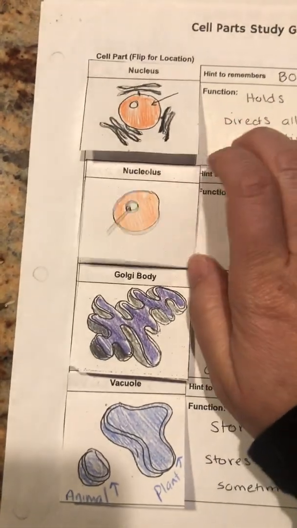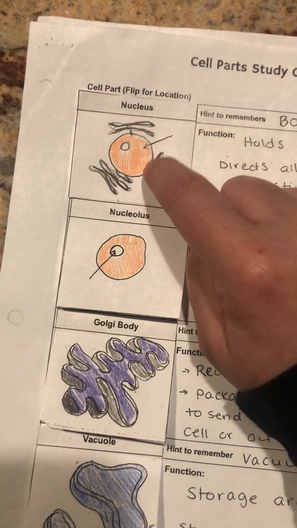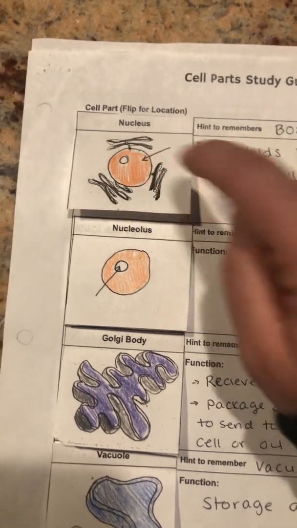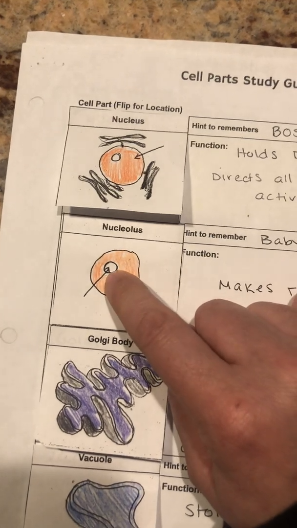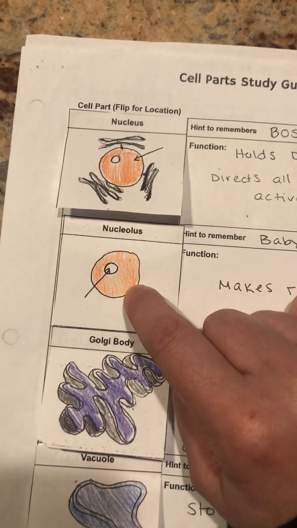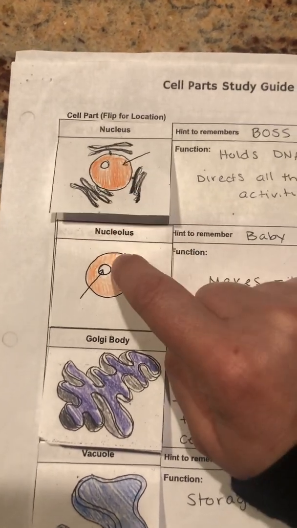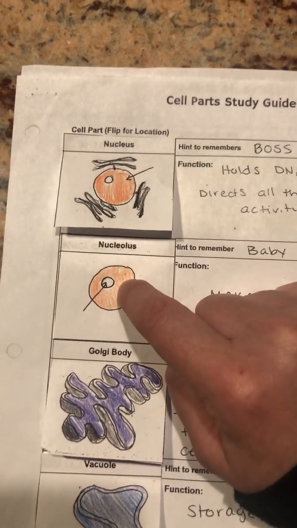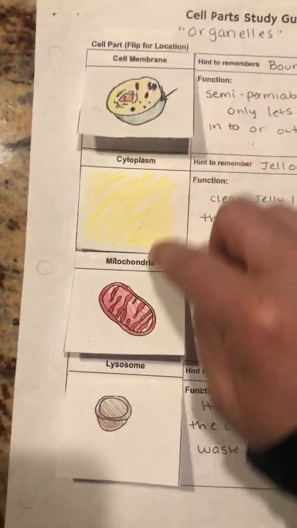Okay, same thing here. We've got the nucleus. The nucleus has always got that ER around it, the endoplasmic reticulum. So I still drew it there. The nucleolus is that little spot inside the nucleus, right? But I colored them both orange because they're the same thing. So that helps me, okay? So you can do whatever colors you want, but this is what we're working on today.